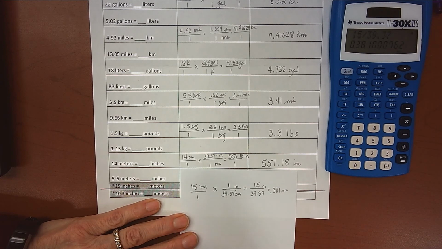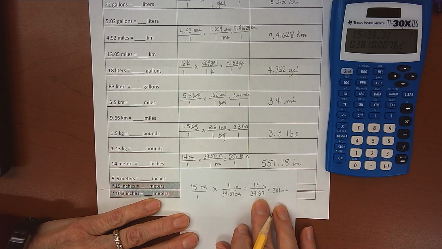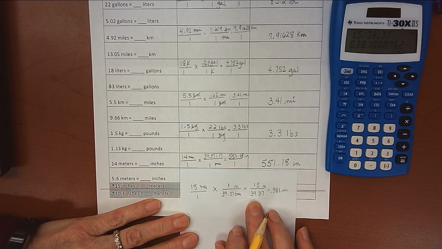Okay, so that one was a little bit tricky, but you can still do this. It's still the same procedure. It's just that when you get over here, you have to do division instead of just rewriting the number because there's a 1 in the denominator.